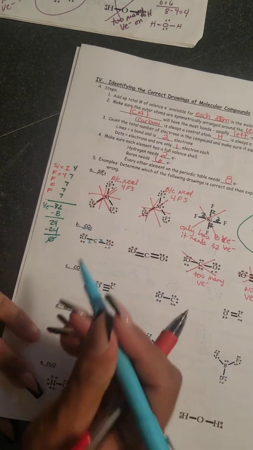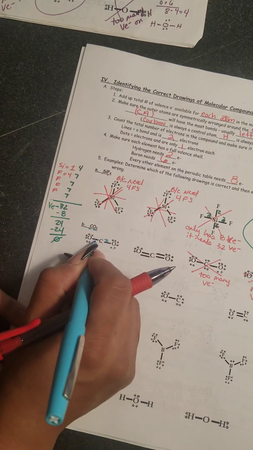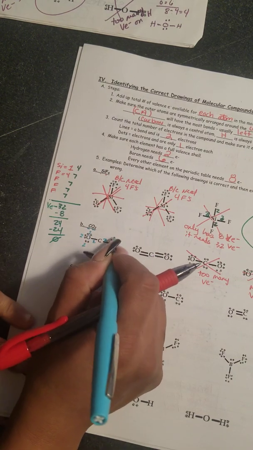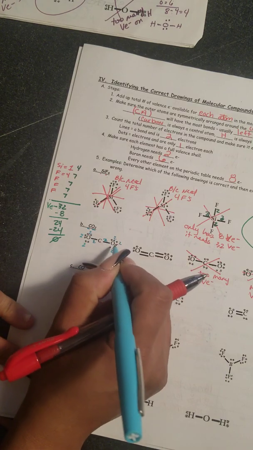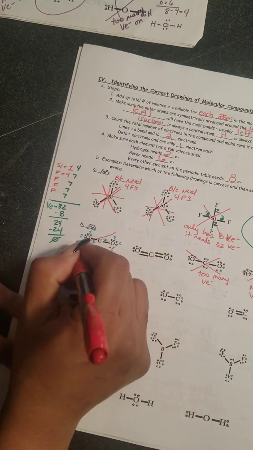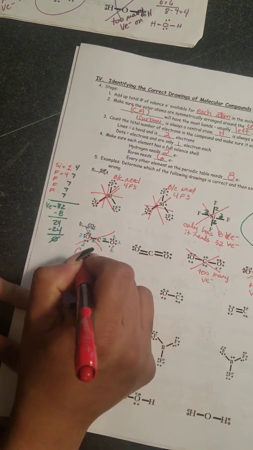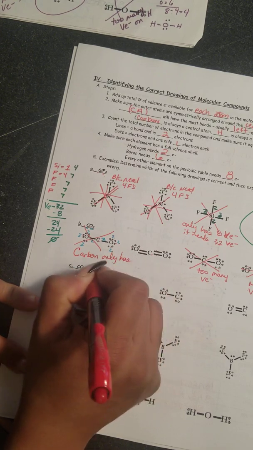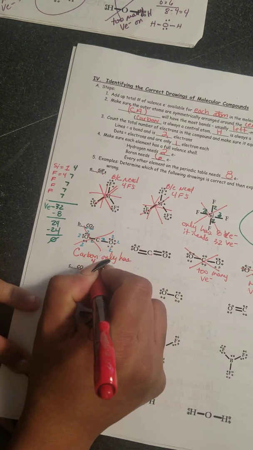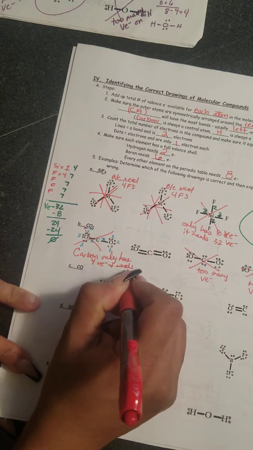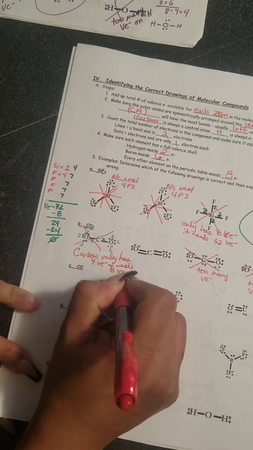Let's look at oxygen too while we're looking at this. 2, 4, 6, 8. 2, 4, 6, 8. So it looks like the oxygen is nice and happy, but the carbon is not happy. So carbon only has 4 valence electrons and needs 8 valence electrons.